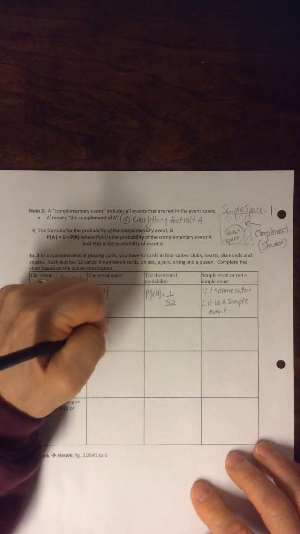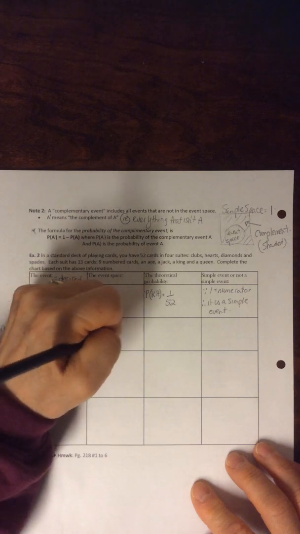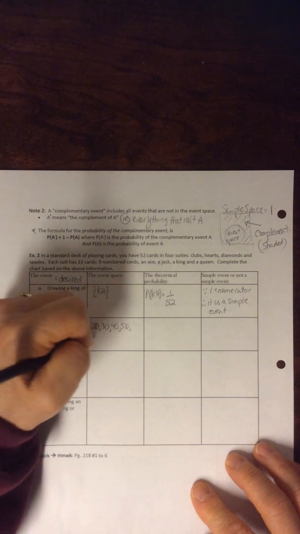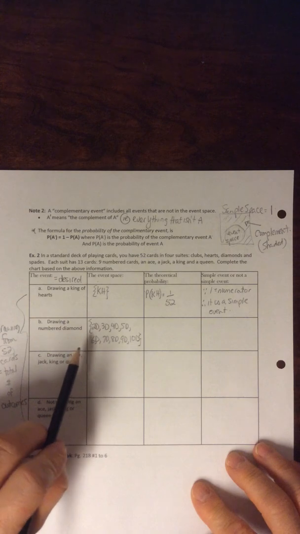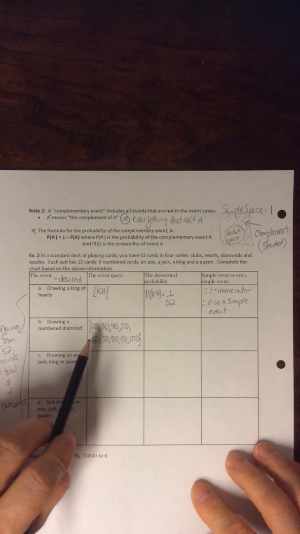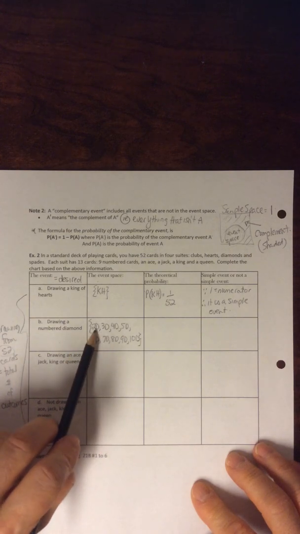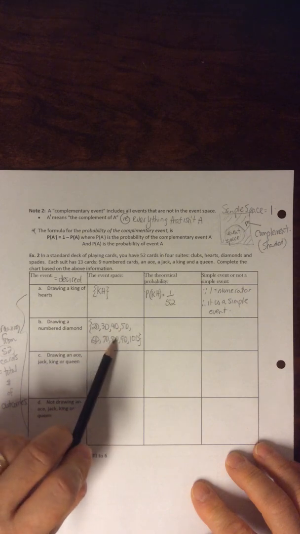So that could be anything like a 2 of diamonds, a 3 of diamonds, a 4 of diamonds, a 5 of diamonds, a 6 of diamonds, a 7 of diamonds, an 8 of diamonds, a 9 of diamonds, a 10 of diamonds. Okay? So the theoretical probability then would be counting the number of desired outcomes in our event space. So 1, 2, 3, 4, 5, 6, 7, 8, 9.